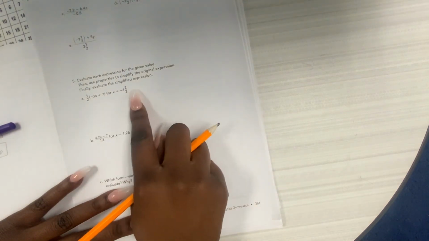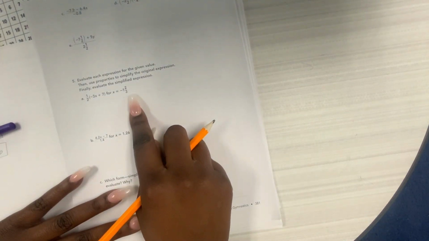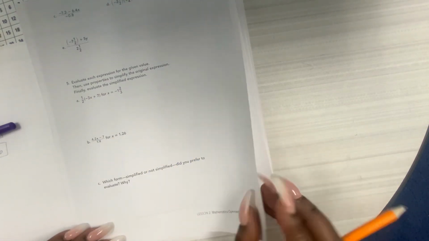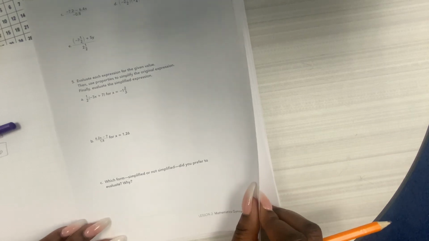We want to evaluate, and of course they're using some little bit hard numbers. We're going to substitute the x value in here and then evaluate the expression. Same thing here, substitute the x in, and then we're going to evaluate the expression.